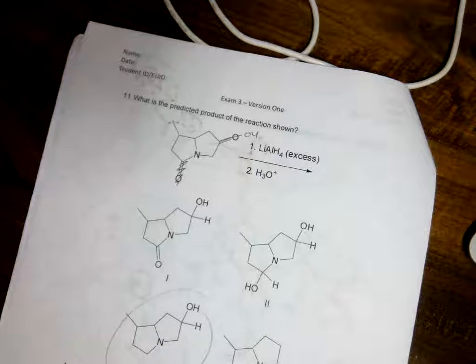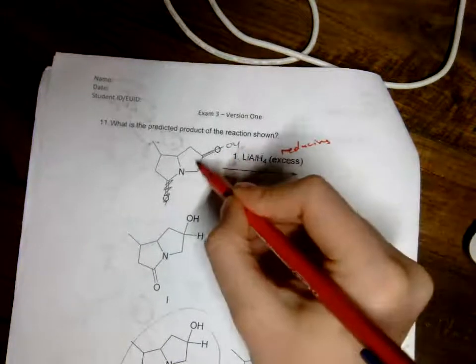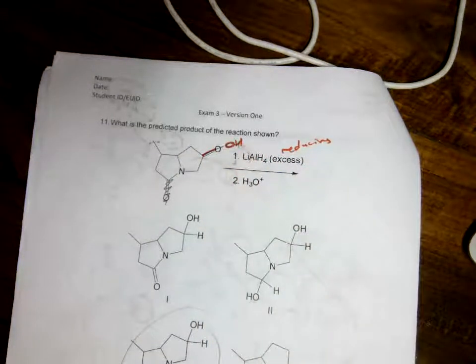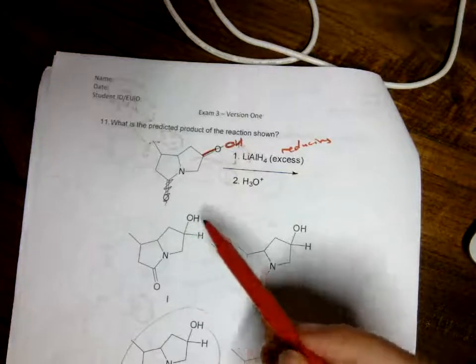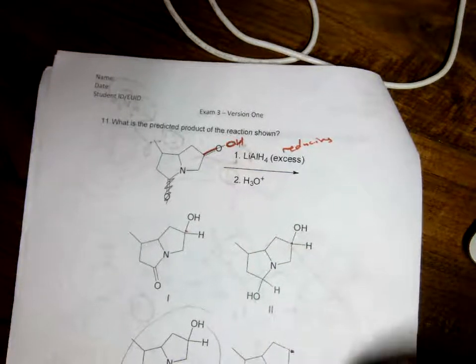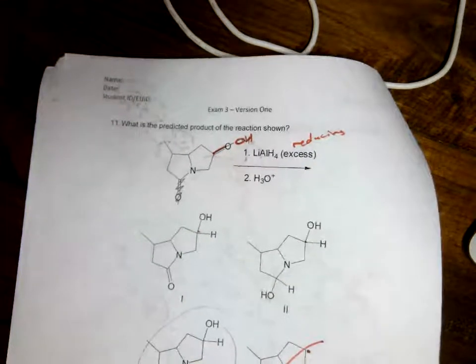So what is the predicted product of the reaction shown? So this is just an oxidation reduction question. LAH is a reducing agent. So it'll turn our ketone into an alcohol. So you can see I literally just marked over the ketone and turned it into an alcohol. And I was like, oh, so we've got 3 that do that. So this one's definitely wrong, but these other 3 could be right. So that's kind of where I started.